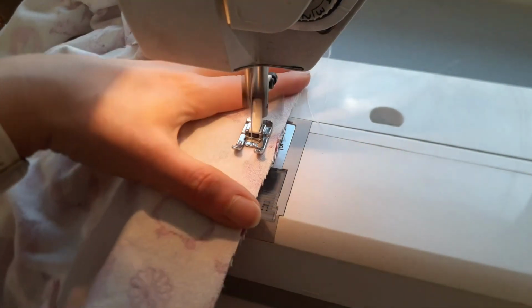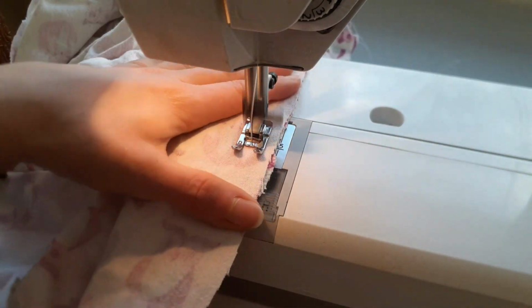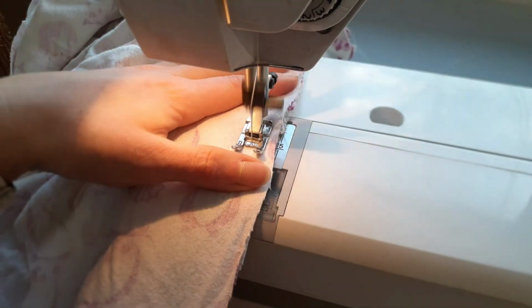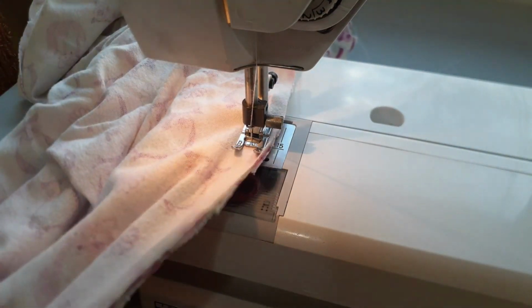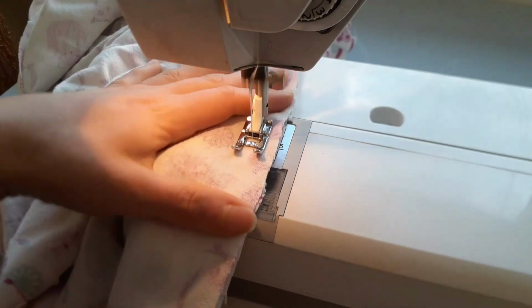And now we are going to sew the inseam. And I'm going to start at the middle where the crotch seams line up, because I want to make sure that that part lines up. So I'm going to start there.